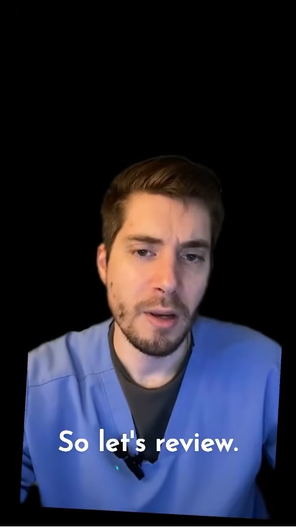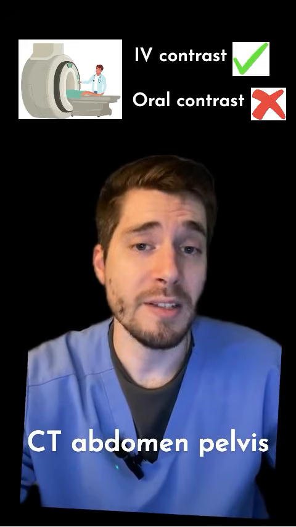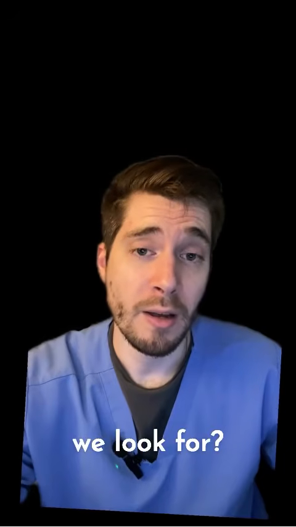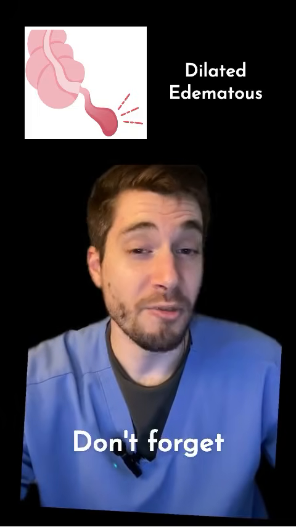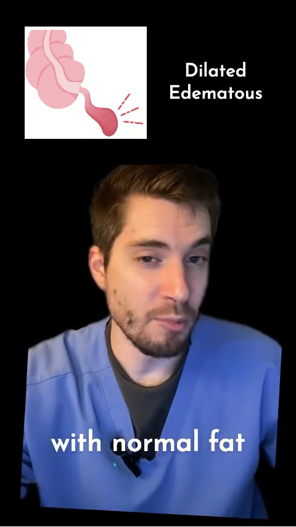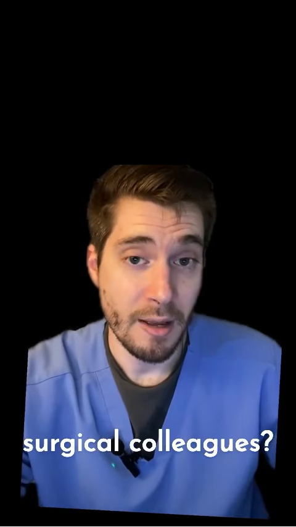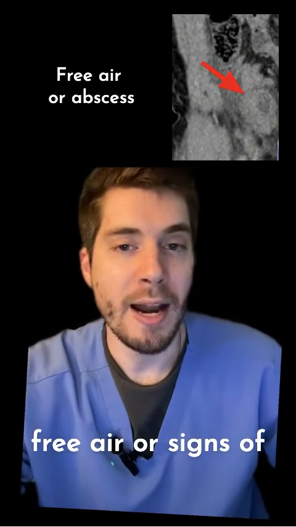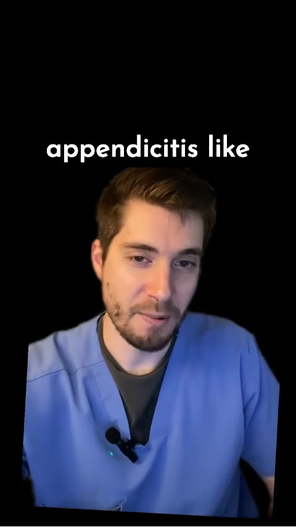So let's review. You're concerned about appendicitis. What should we order? CT abdomen pelvis with IV contrast. No oral contrast necessary. What should we look for? A big dilated appendix with surrounding edema in the fat. Don't forget to compare the fat around the appendix with normal fat elsewhere in the abdomen. Key findings to identify for our surgical colleagues: a very dilated appendix, an obstructing appendicolith, or free air or signs of abscess formation. Now you can evaluate appendicitis like a radiologist.